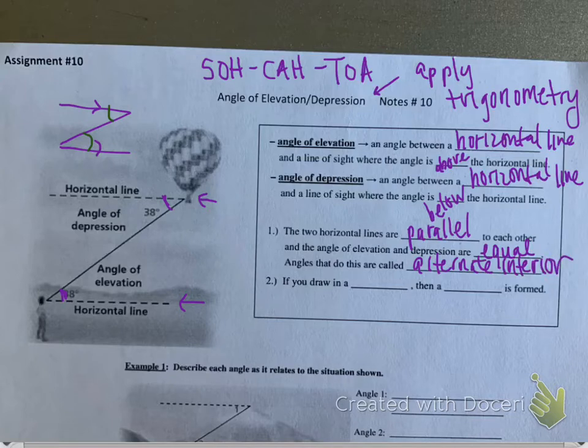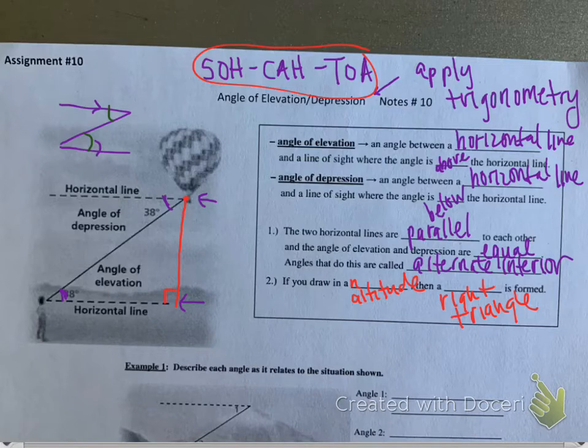From this picture, we're actually going to draw an altitude. We're going to draw it from the top where the hot air balloon is, and an altitude drops straight down and makes a 90-degree angle. So it's perpendicular to the side that it intersects. When we create that altitude, we have a right triangle formed. And that right triangle helps us use our sine, cosine, and tangent ratios in order to find a missing part of that picture.